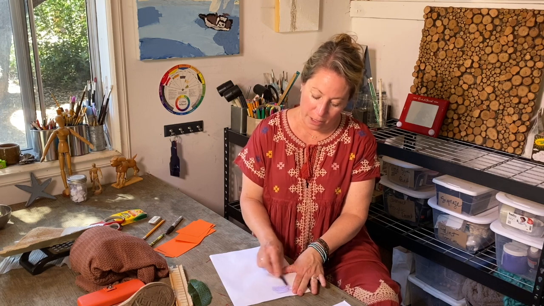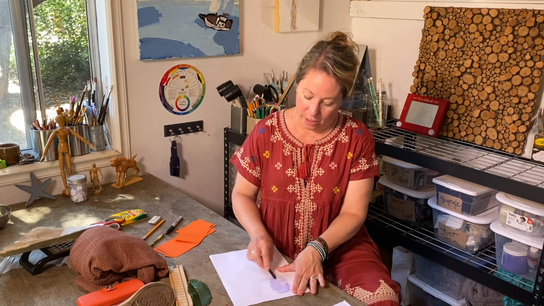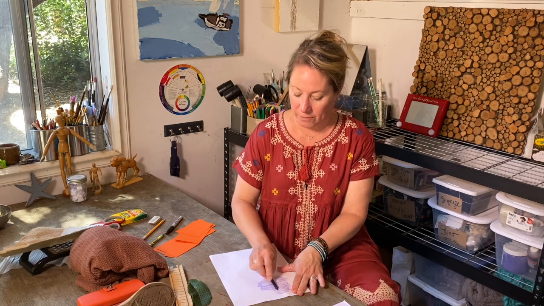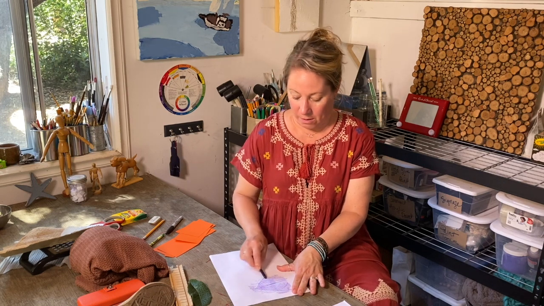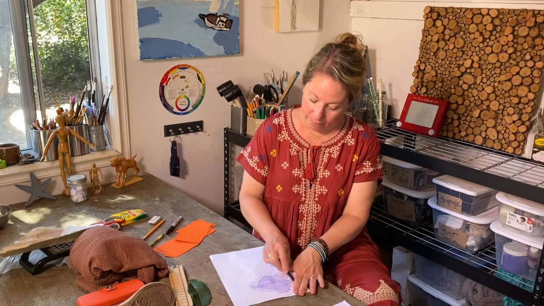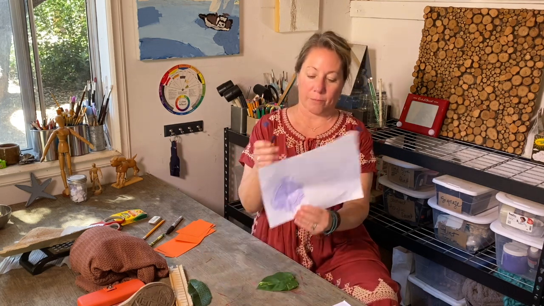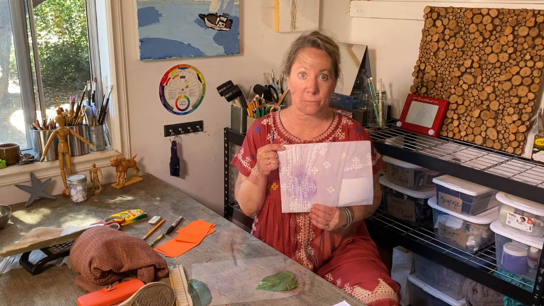And I go over the area where the texture is underneath. Let's see what happens. It's kind of magical. So here was my leaf, and that's what I got. Let's see what else we can do.